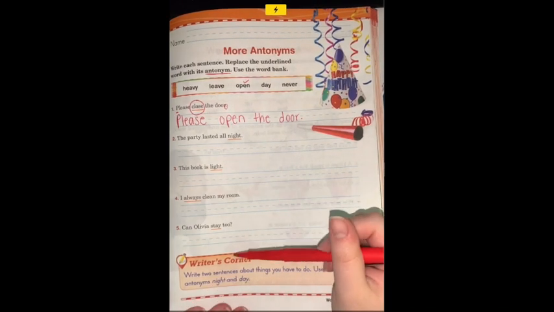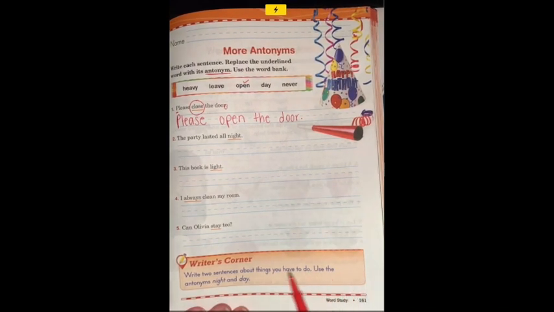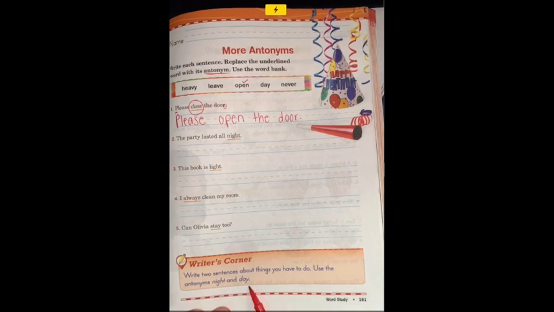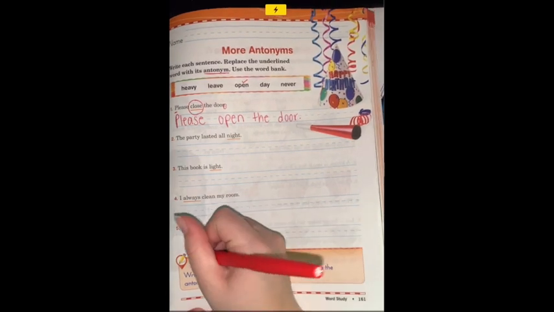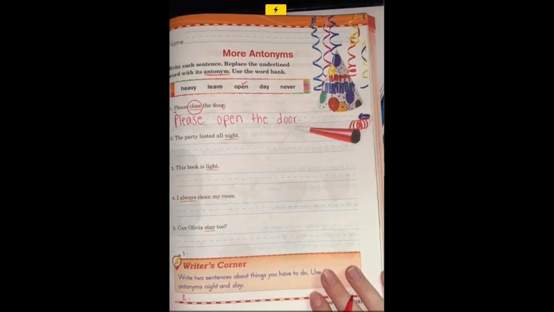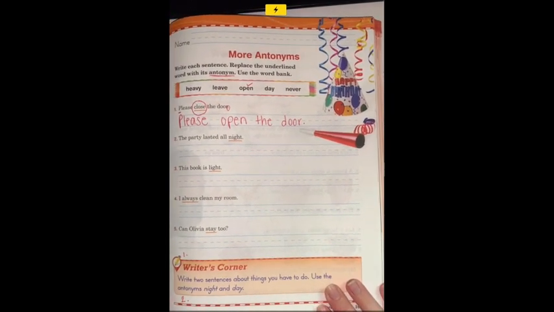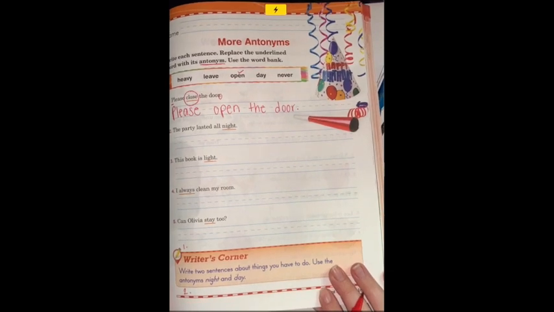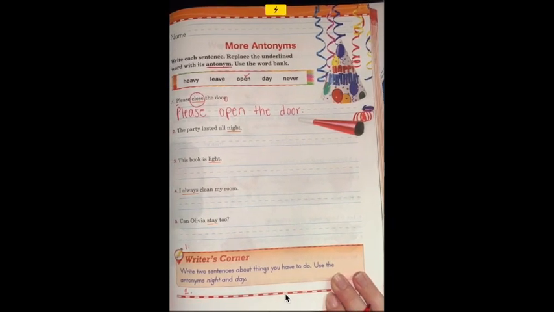Go ahead and finish this page, and then I want you to write in your writer's corner, which says write 2 sentences about things you have to do. Use the antonyms night and day. You can write one up here and the second one right down here. When you are all finished, I can't wait to see your work on Seesaw, so make sure that you take a photo and show me your work.